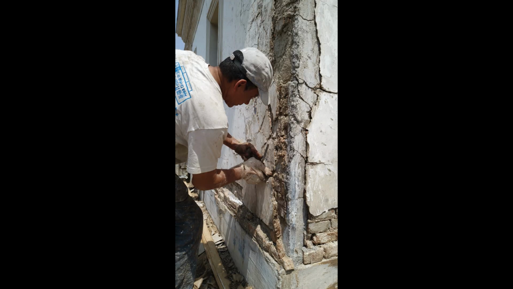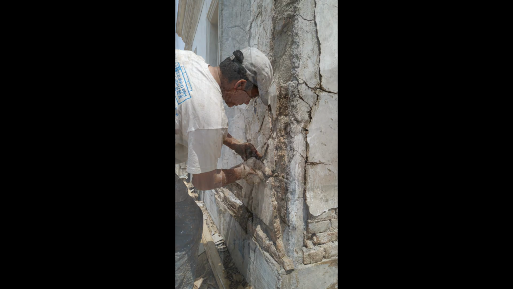Masonry repair involves fixing damaged bricks or blocks. This may include repointing mortar joints, replacing broken units, or applying surface treatments to improve durability.